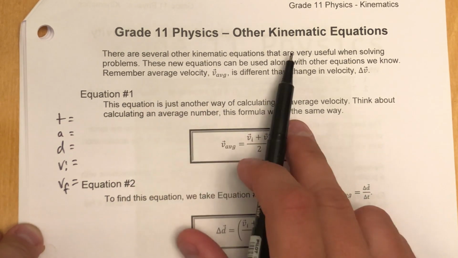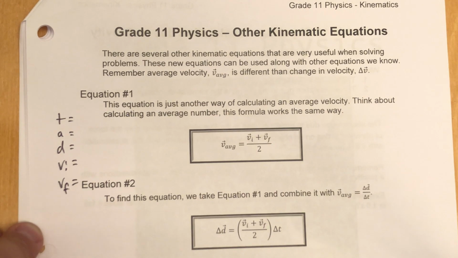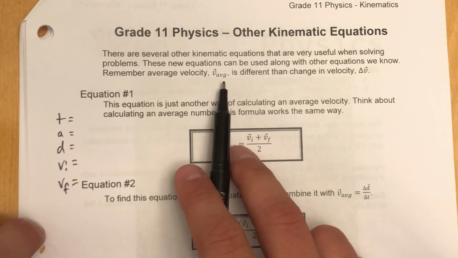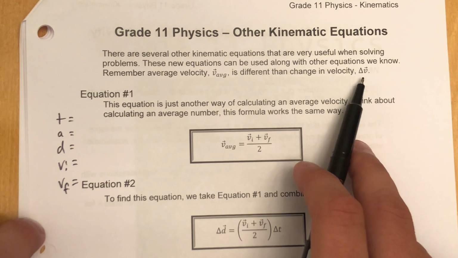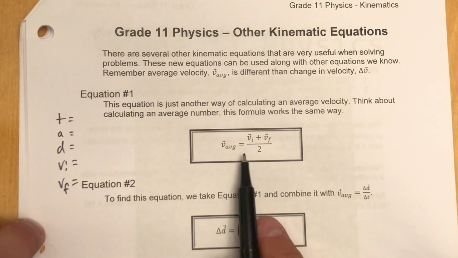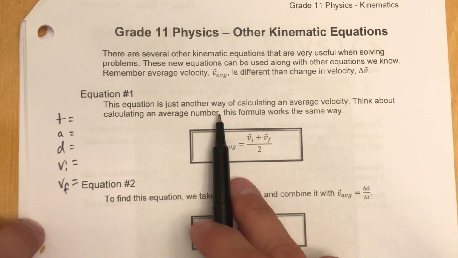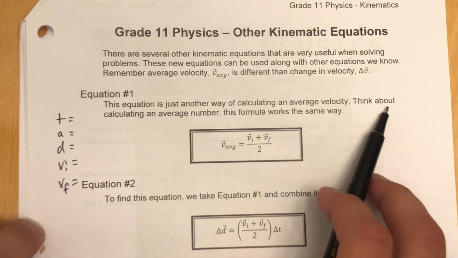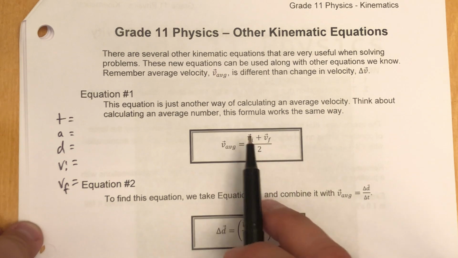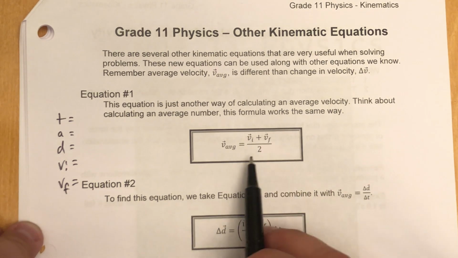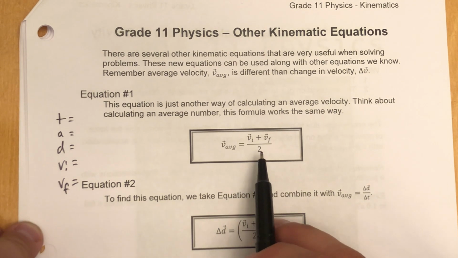Anyways, there are several different kinematic equations, very useful when solving problems. These new equations can be used along with all the other equations that we've already used. We've already taken a look at average velocity. It's a little different than the change in velocity. This equation is just another way of calculating average velocity. It's similar to calculating the average of a number: you add the two up, your initial and your final, and you divide by 2. That should make sense as well.